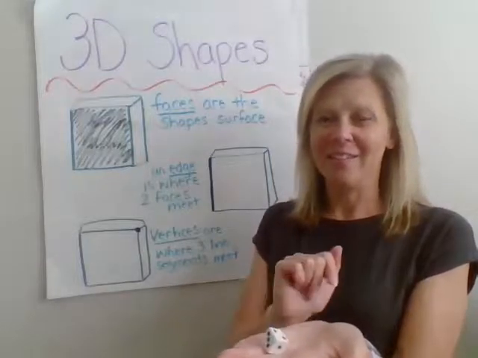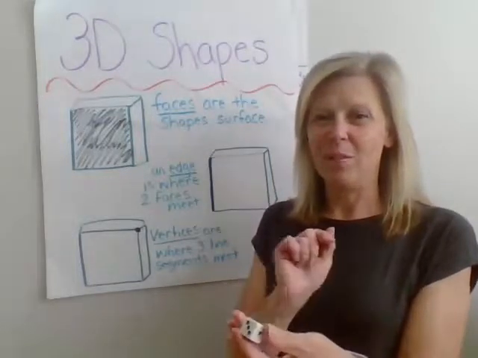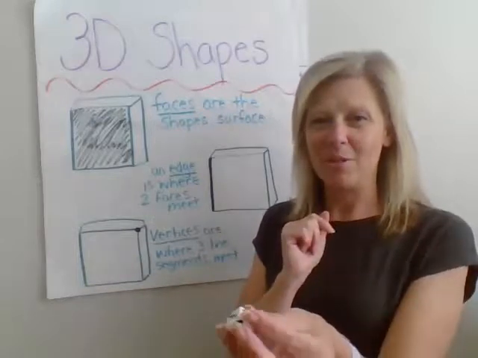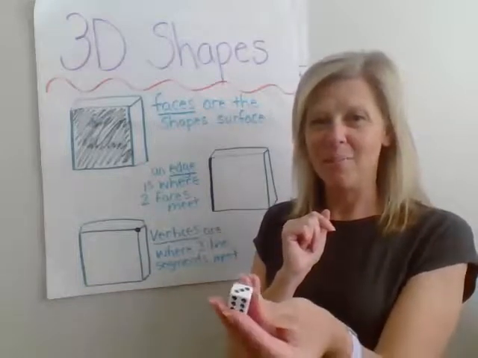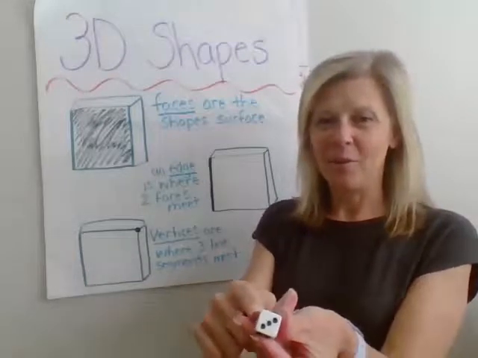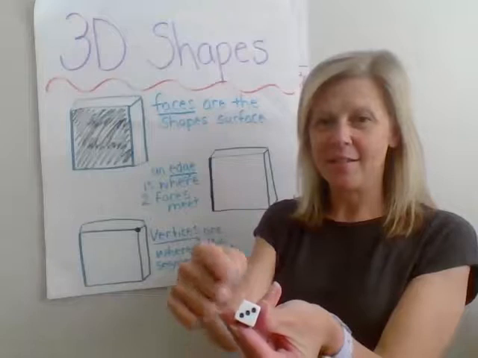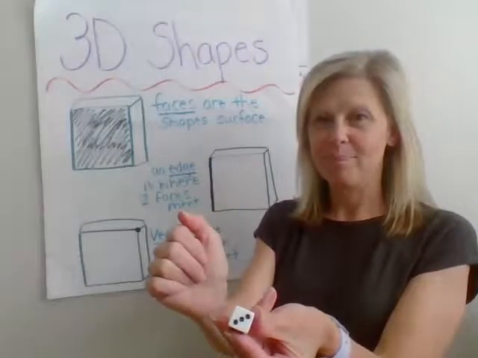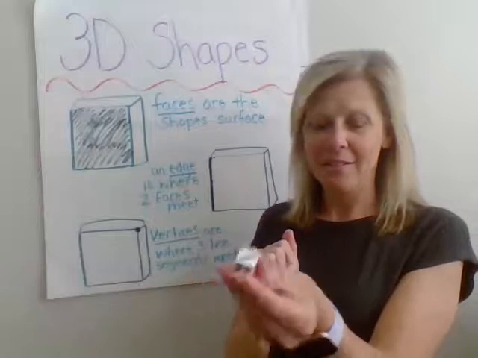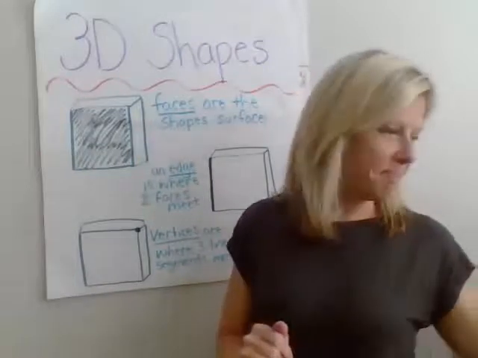A dice. Say it with me. What shape is a dice? What three-dimensional shape is a dice? Yep, you're right. It's a cube. Cube. And it has a flat face. What shape are those flat faces on a cube? If you said square, you're right. So I found a dice on my shape hunt.